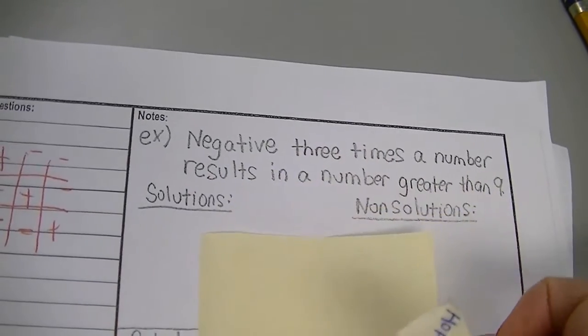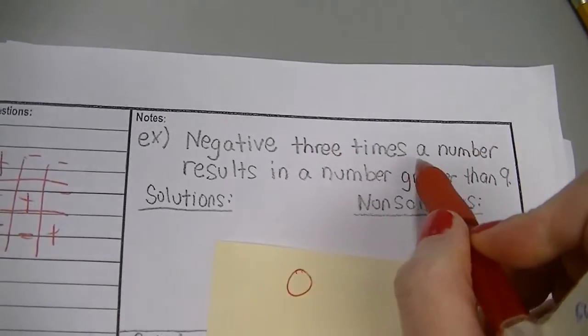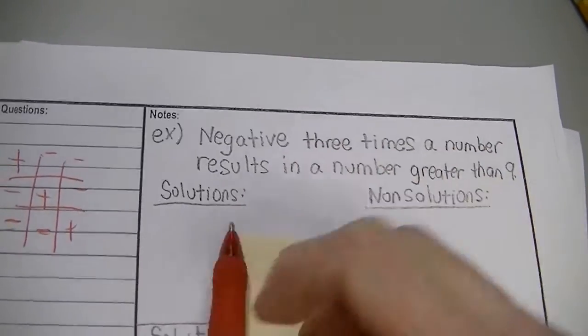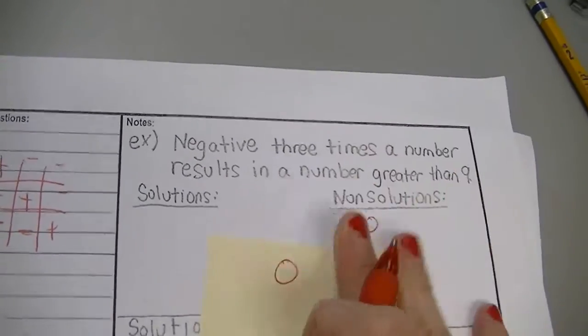So let's pick some numbers, pick a number, I don't care. Let's try 0. -3 times the number, so -3 times 0, that's 0. Is 0 greater than 9? No, so put 0 over here, okay?